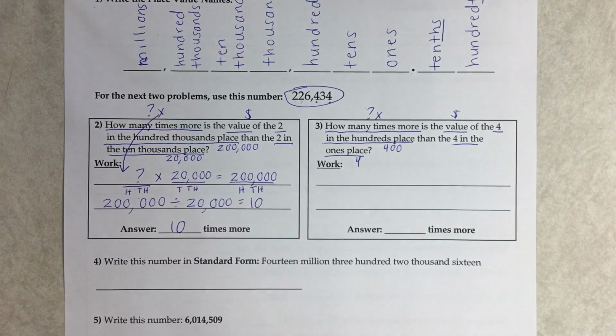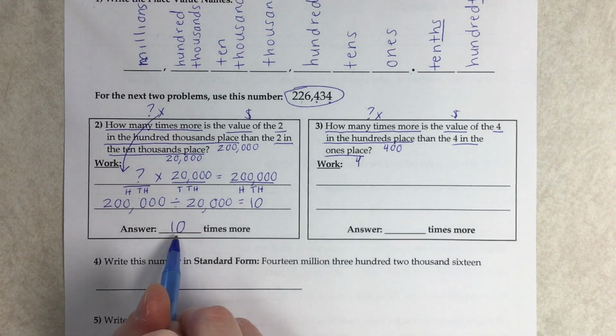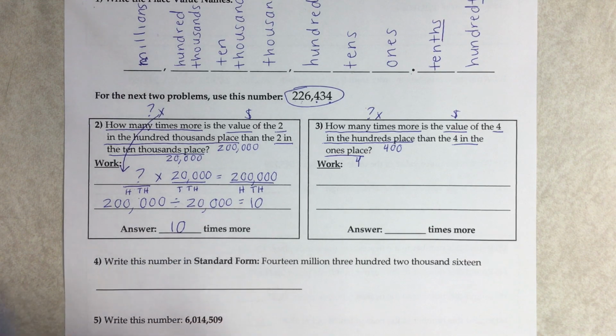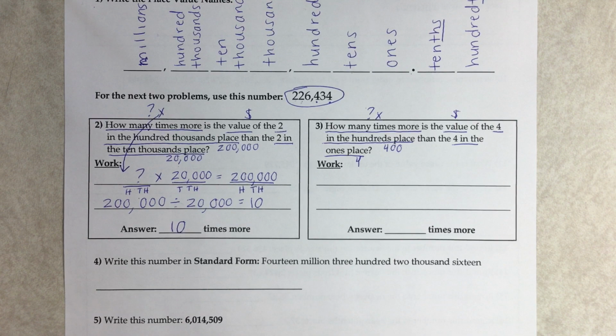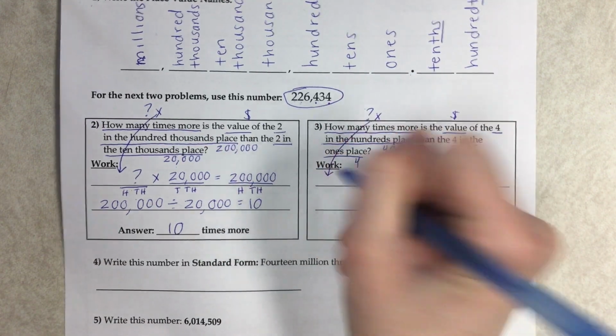The tens place is in between them. So that's going to change my answer. I shouldn't expect my answer to be 10 times more. It's going to be something different. But I have to show my work to prove it. So I know how many times always goes first.